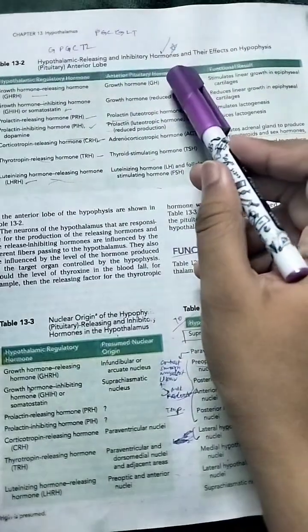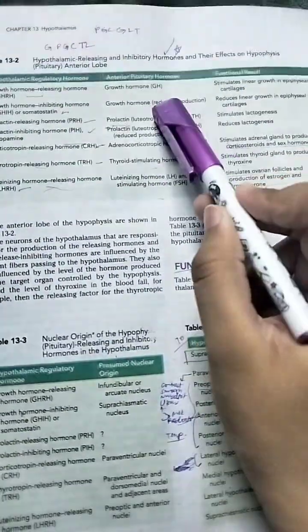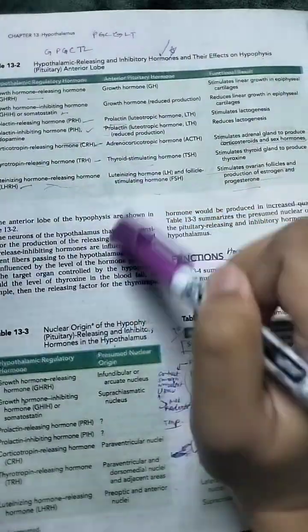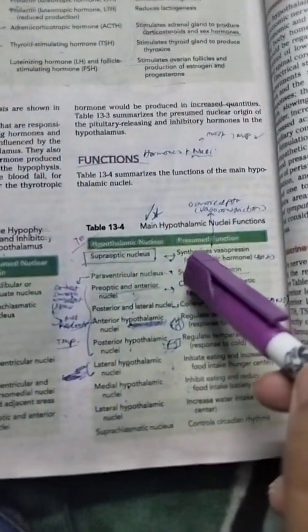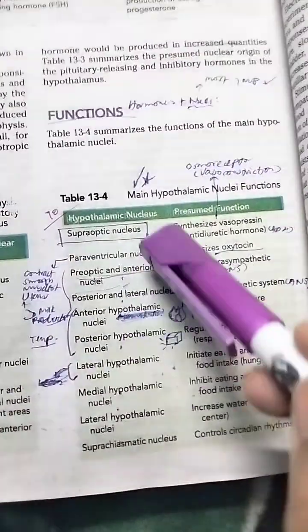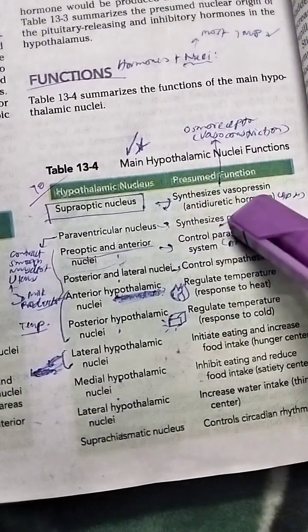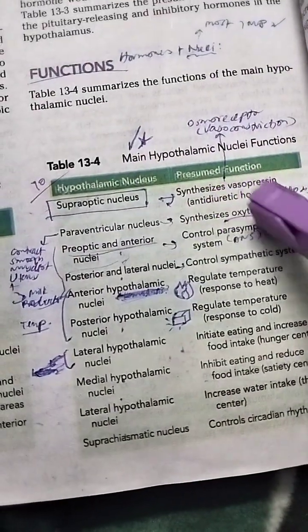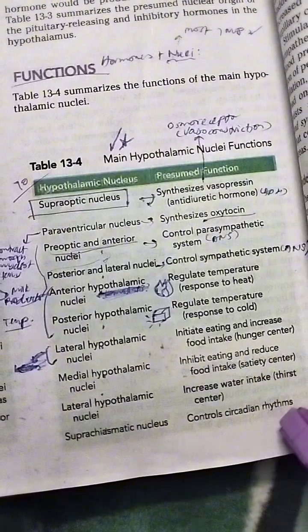Now let's talk about the anterior pituitary hormones. Just to move out from here, we're going to get growth hormone, prolactin, adrenocorticotropic hormone instead of CRH, and TSH, LH and FSH for LHRH. What are the functions of the main hypothalamic nuclei? Please remember that we are going to have the supraoptic nucleus, which is responsible for the production of ADH, and then the paraventricular nucleus for oxytocin. Also, we have the suprachiasmatic nucleus for circadian rhythm control.